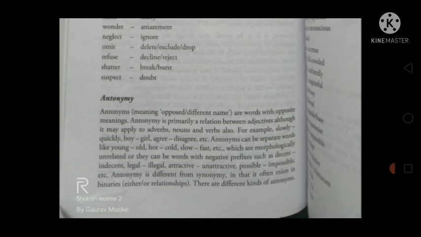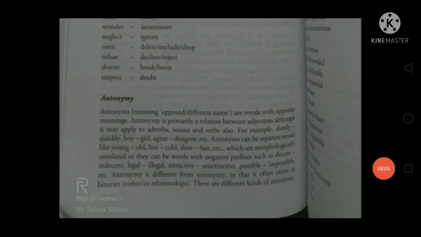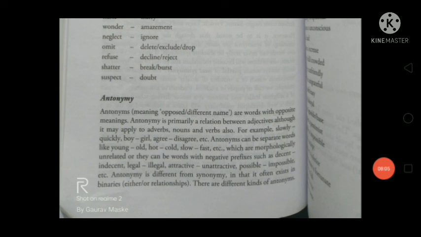There are different kinds of antonyms. Let's see, fat and thin. Fat and thin can be contrasting terms, but if we study them carefully, we realize that both terms are relative to an assumed norm.